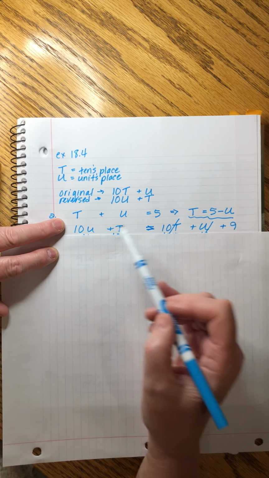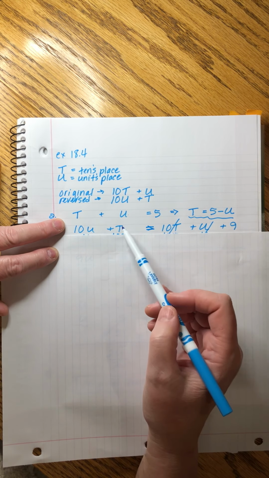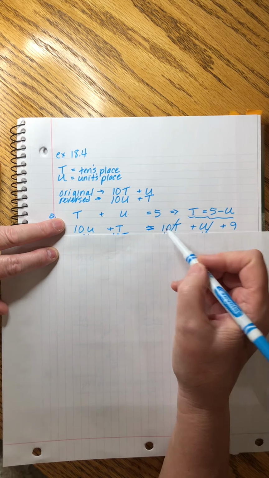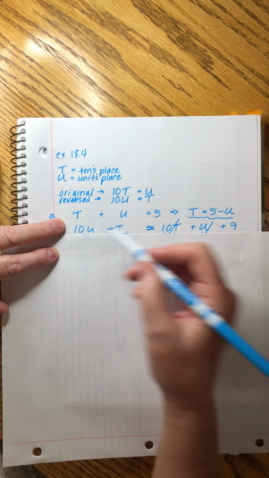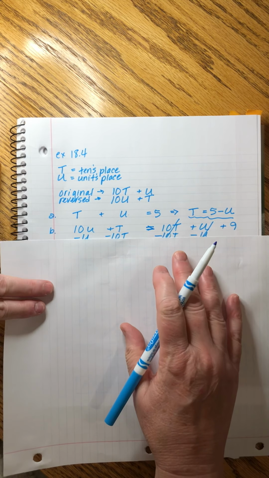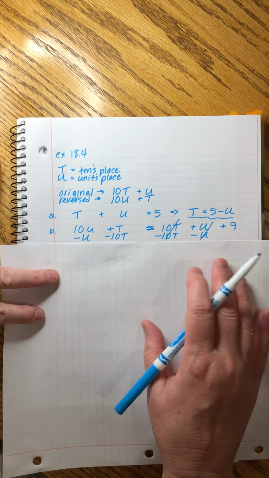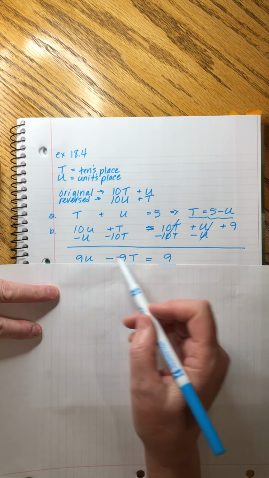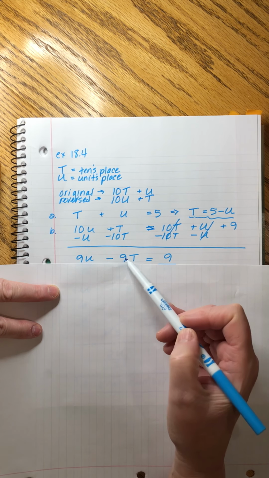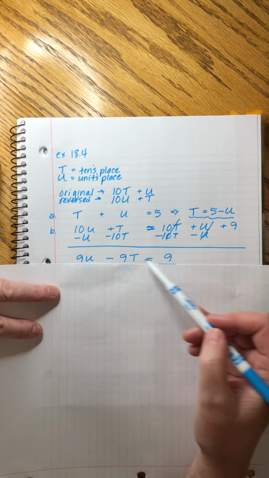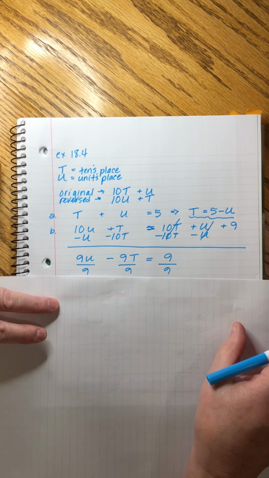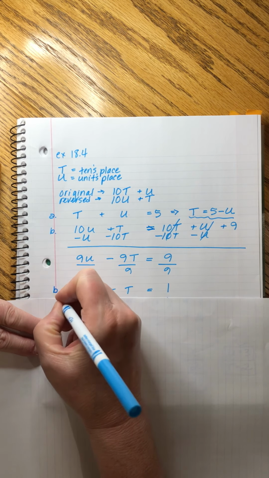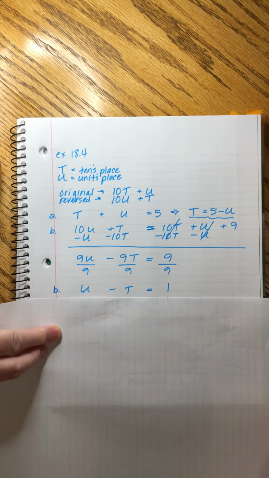I'm going to substitute that into this equation, but first I'm going to just use algebra to clean up this equation because I've got U's and T's on both sides. So I'm going to subtract 10T and I'm going to subtract a U. So there's me doing that. And then I will clean up and get a new version of equation B, 9U minus 9T equals 9. And then I say, wow, look at all those 9s. Let's just divide everything by 9. And that gives us a much cleaner equation B. New and improved, wouldn't you say?